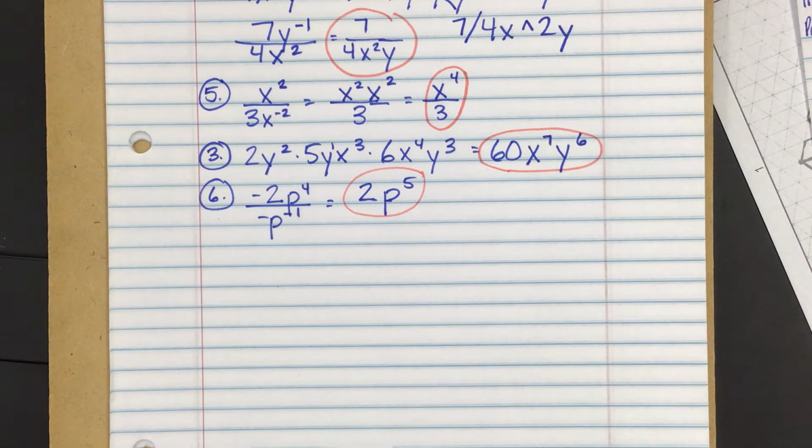Can I ask how you would put number 4 in the answer checker? It would be 14 m to the 3 backslash n to the 6, because n to the 6 is in the denominator. So you do the complete top backslash complete bottom. Okay. All right. 14.